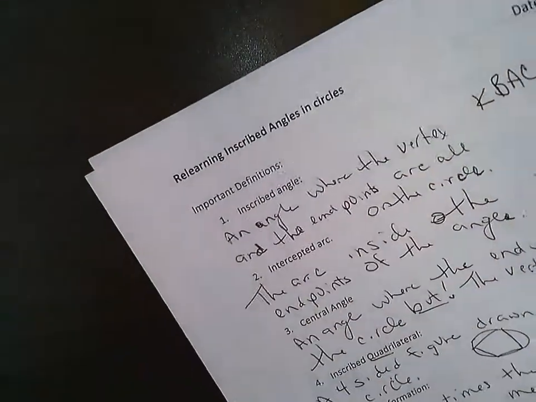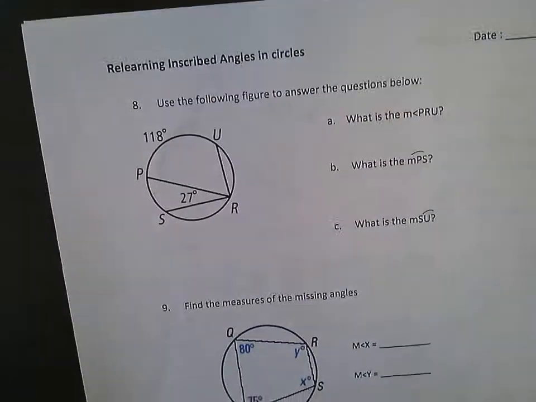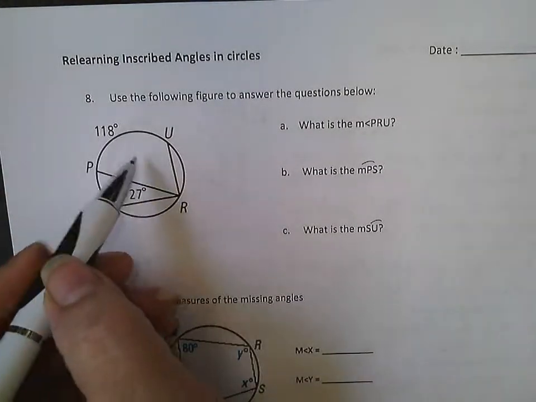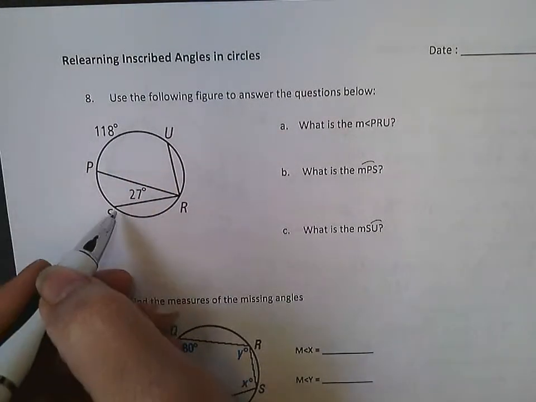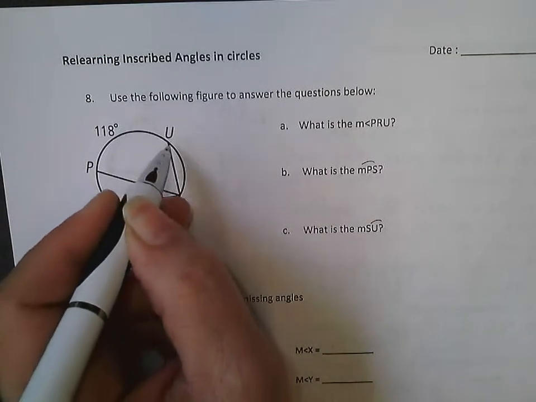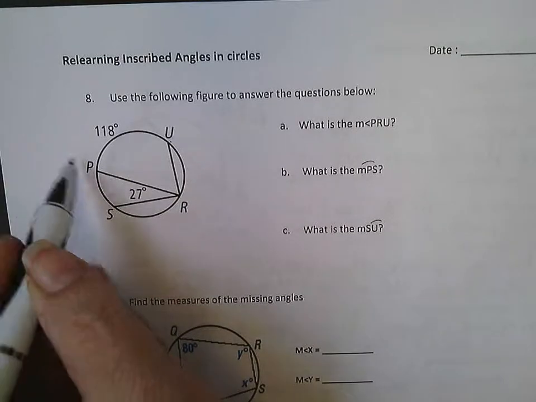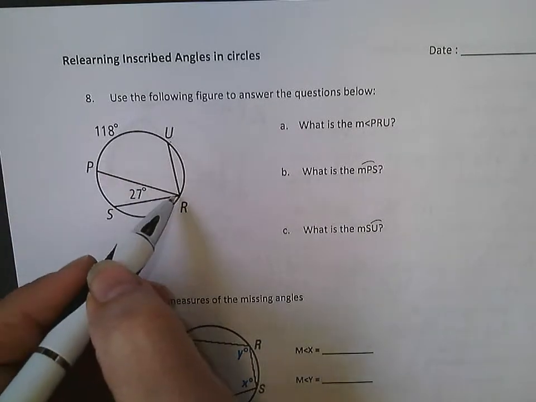So let's look at some practice problems. In here, we have a bunch of angles. We have SRU, we have PRU, and we have PRS.